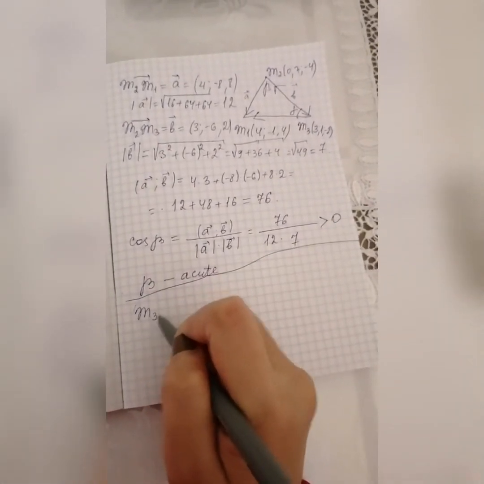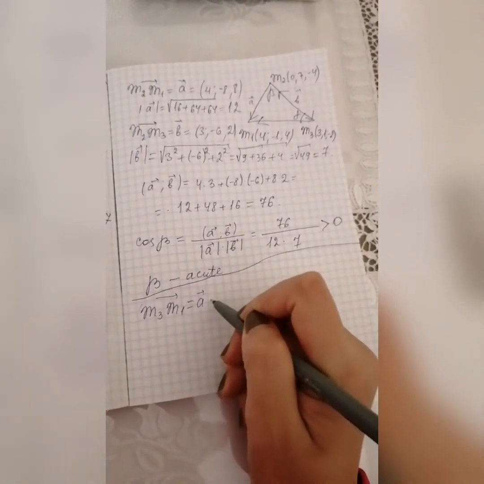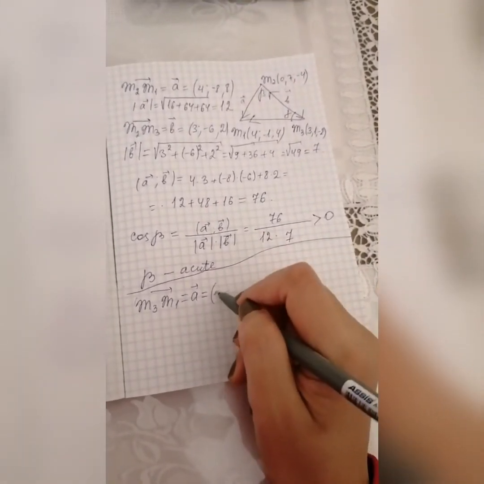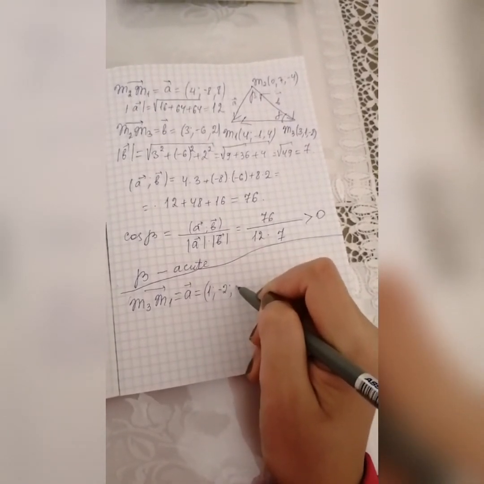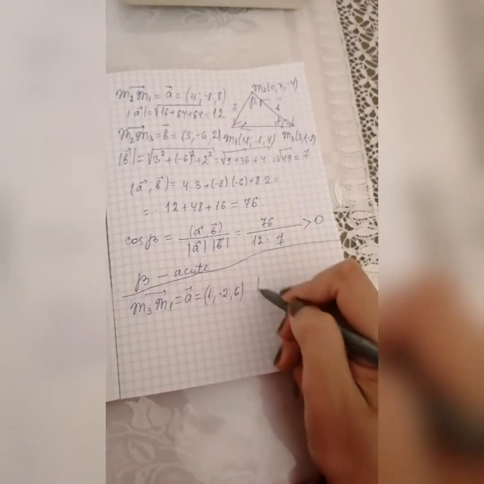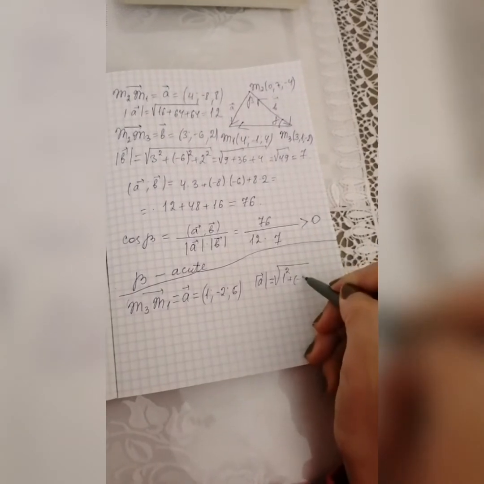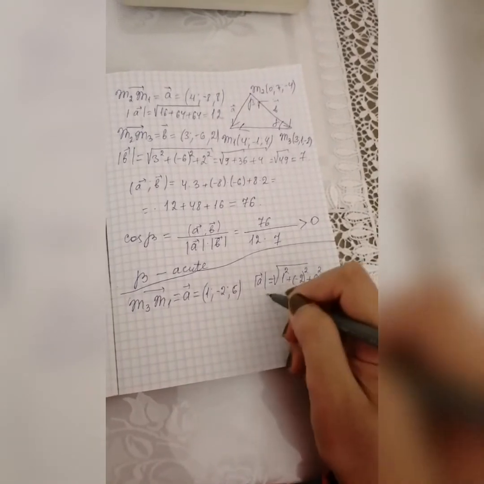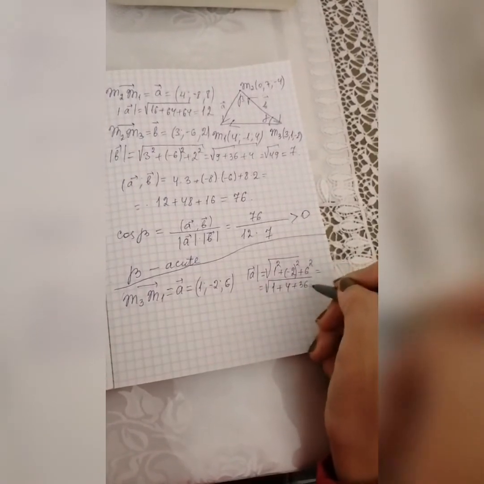The vector m3m1 we can call vector A. The coordinates of the vector A are 4 minus 3 is 1, negative 1 minus 1 is negative 2, 4 minus negative 2 is 6, and the module of vector A is equal to the square root of 1 squared plus negative 2 squared plus 6 squared. This is equal to the square root of 1 plus 4 plus 36, which is the square root of 41.